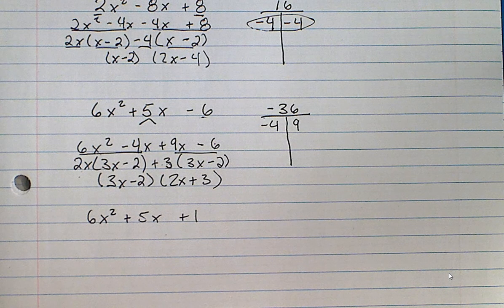Because if it's negative 6 and 1, it's negative 3. So it's positive 3, positive 2. So when you split it into plus 3x plus 2x plus 1.